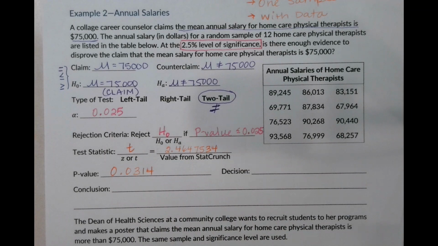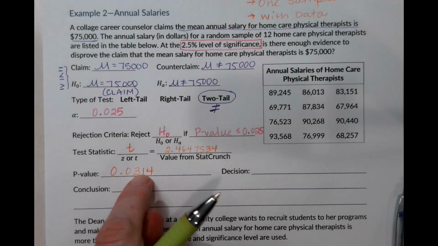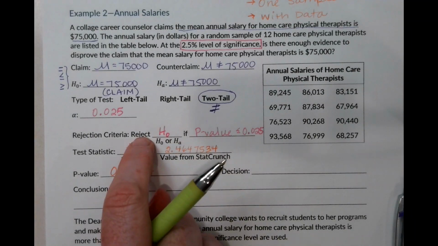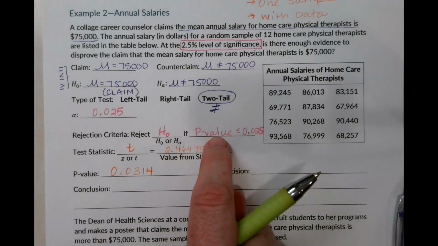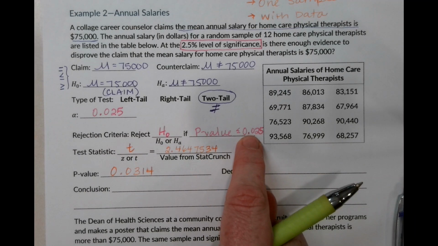So back when we were just using 5% as our comparison, we would have said that this was unusual. But remember, we can only reject the null hypothesis if our p-value is less than or equal to 0.025.